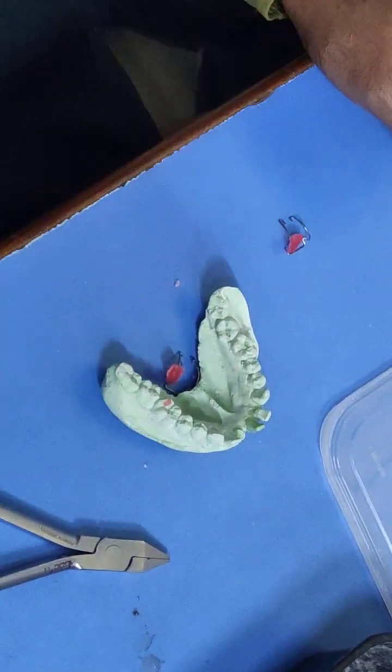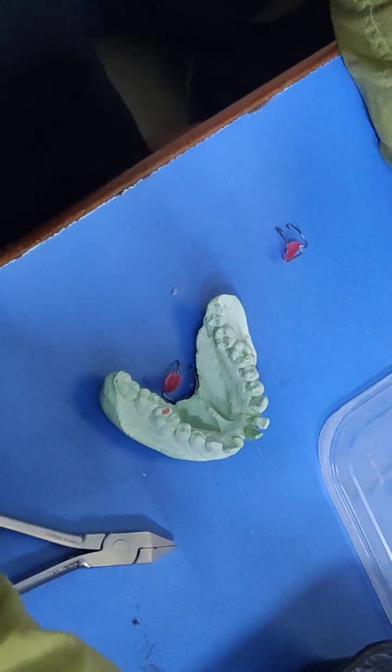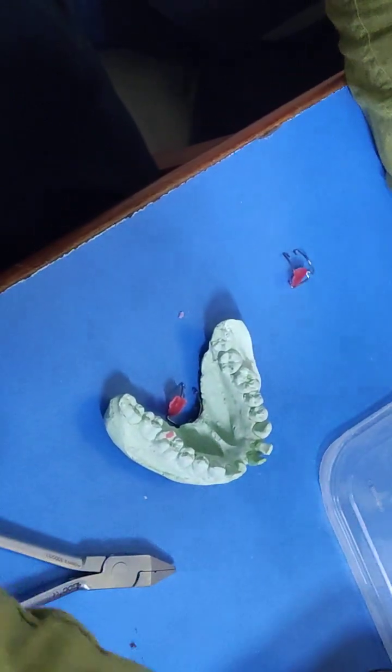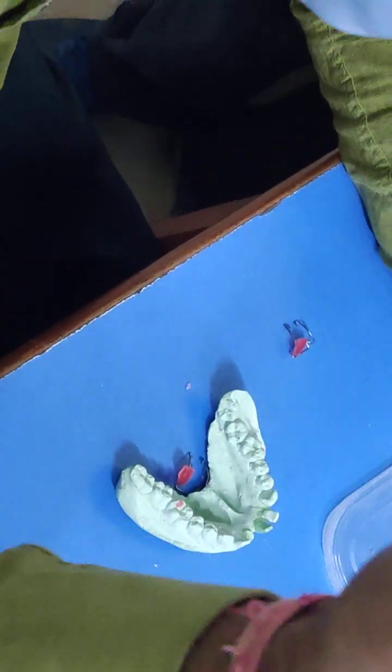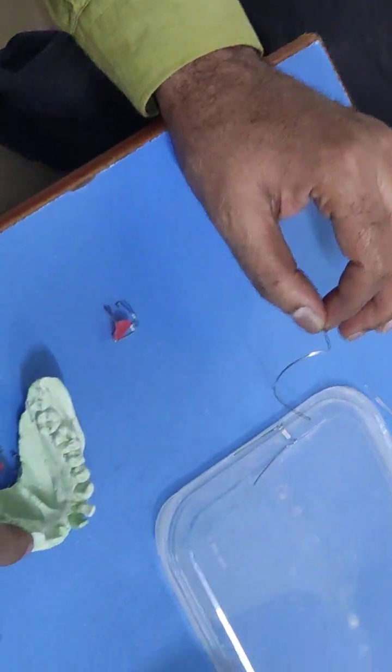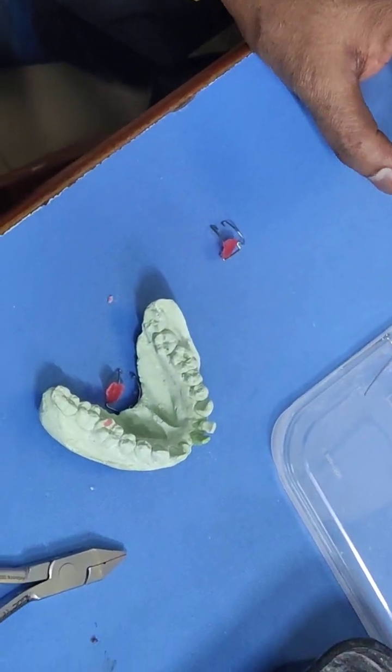But the problem is that the flexibility of that wire becomes more, so control of the tooth movement will be relatively difficult. So if it is not necessary at all, better make a small U-loop labial bow in all cases. I have made the bend at the mesial end of the canine. And now the height.